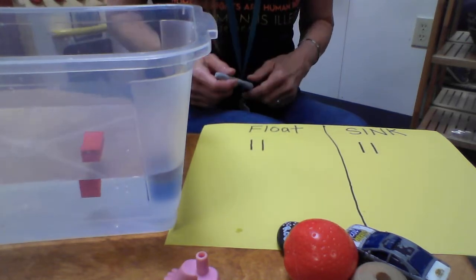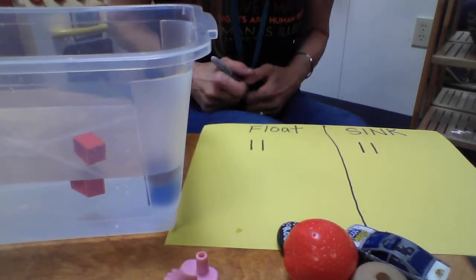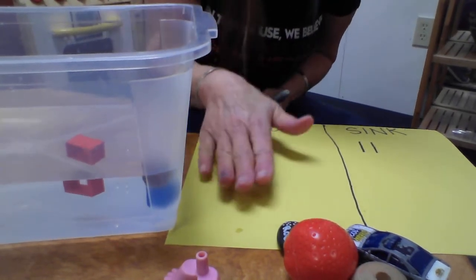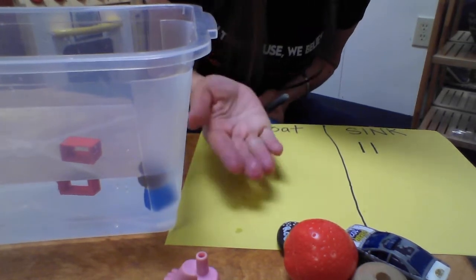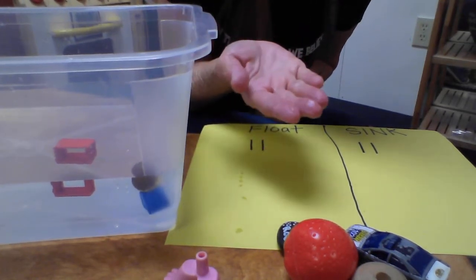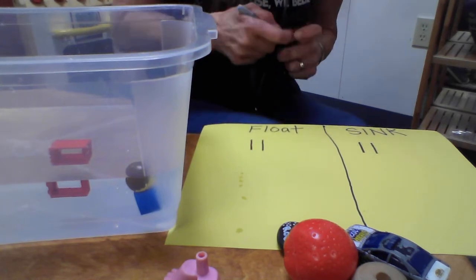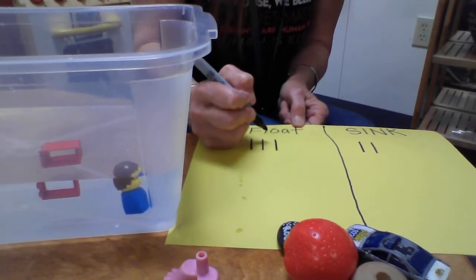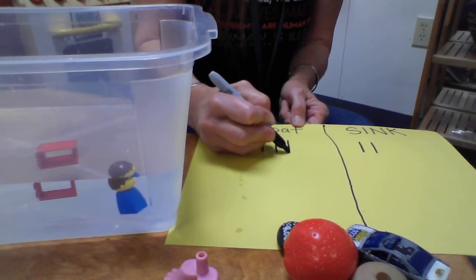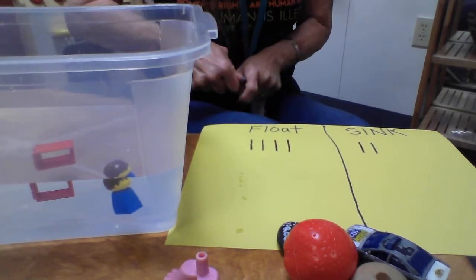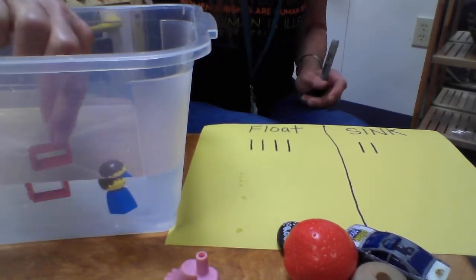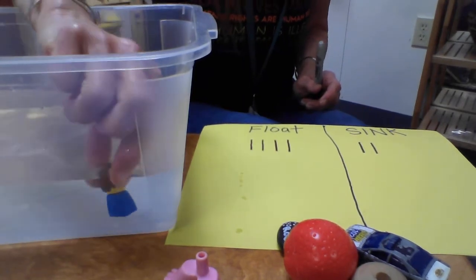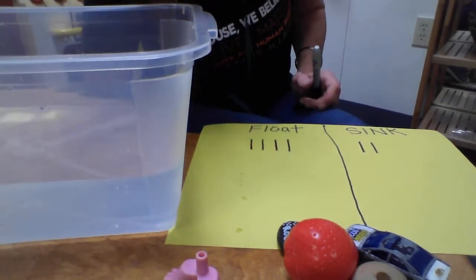What happened? Oh my goodness, did they fall to the bottom? Did they sink? Or are they floating? You're right. Both of them are floating. 2 different Legos, and they floated. Oh, they are lighter than the water.